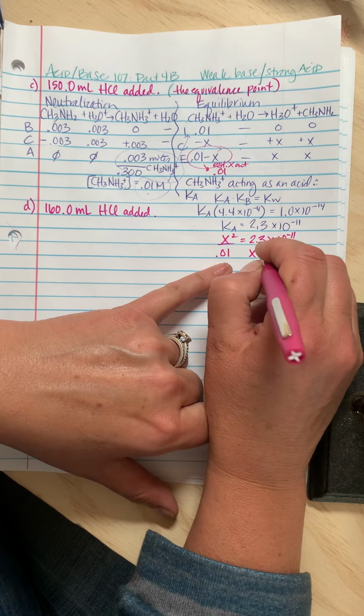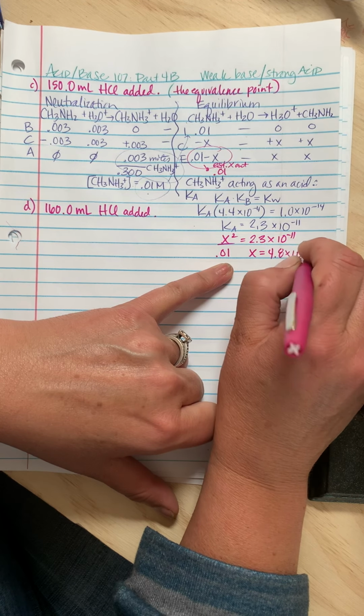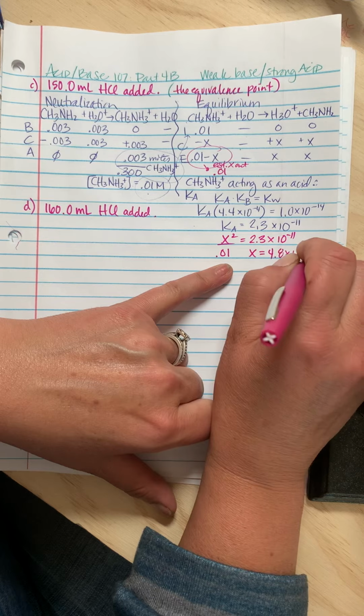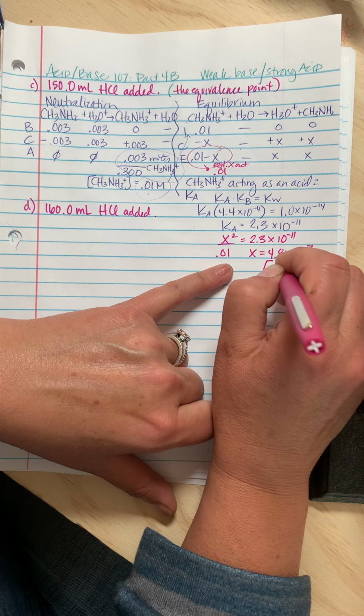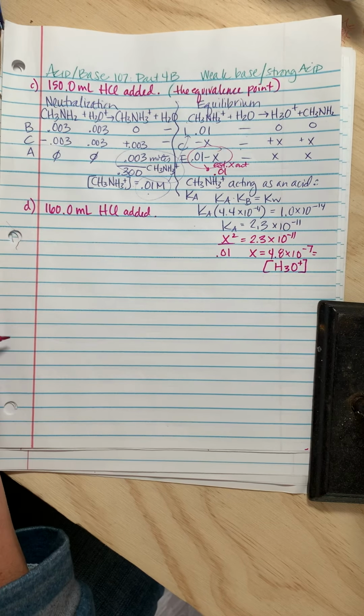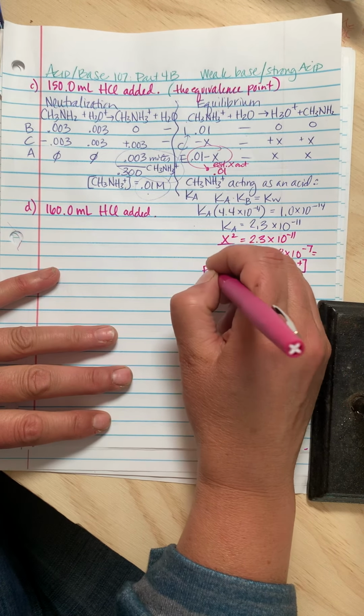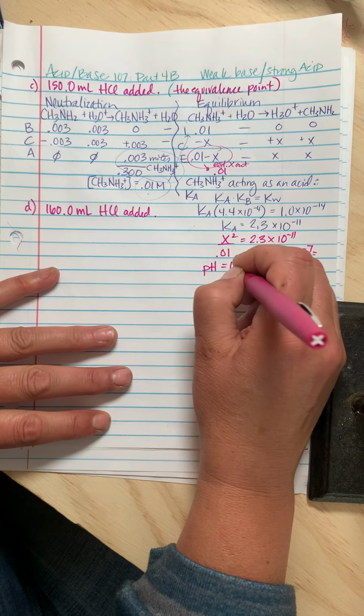Okay, and we get x equal to 4.8 times 10 to the minus 7, and that's equal to the concentration of the hydronium ion. So if we negative log that, we're going to get our pH, and that's equal to 6.3.